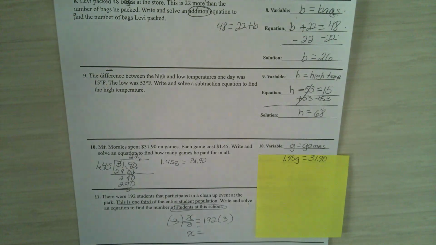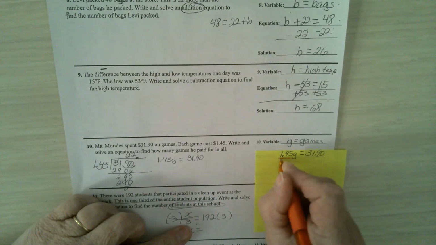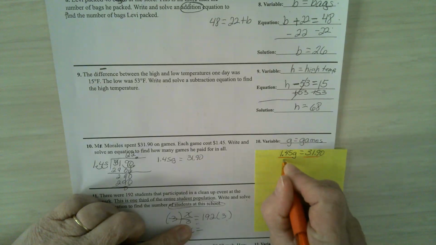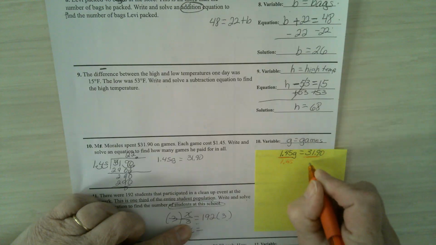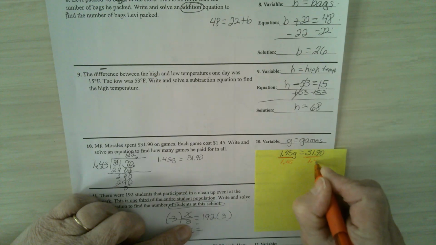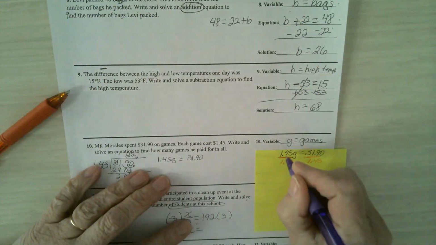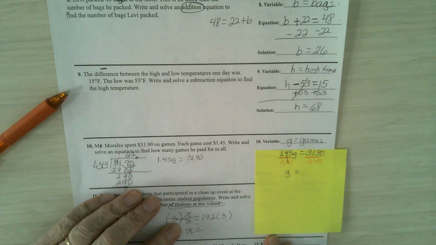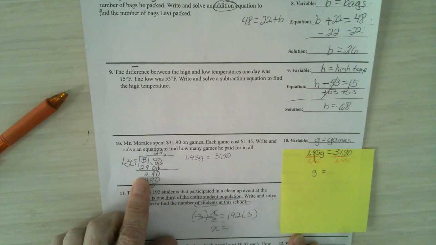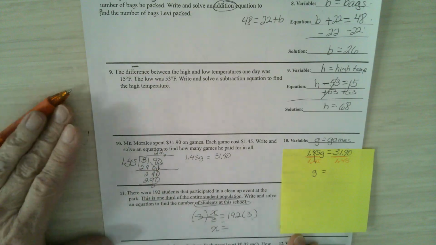Okay, now to undo multiplication, what do we do? Divide. Divide by 1.45. That cancels, and you get the answer of G equals, well, I have already done that over here. $31.90 divided by $1.45.